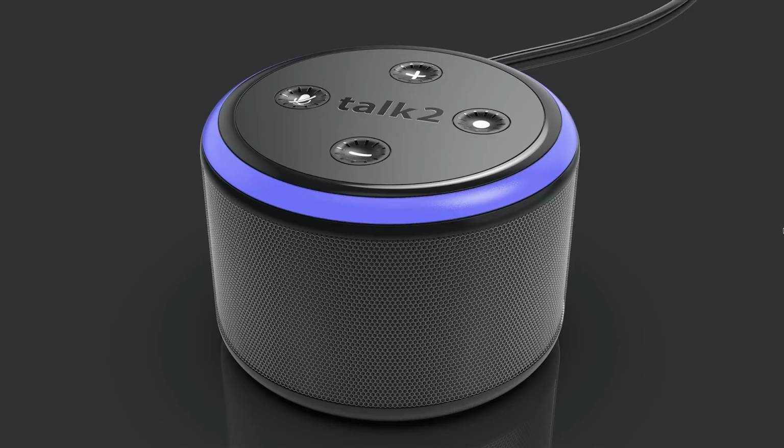Today I'm going to take a look at a simple product design rendering. I'll be using Rhino for Mac and KeyShot for Mac and concentrating specifically on creating textures, mapping and labels using this example of a home assistant.